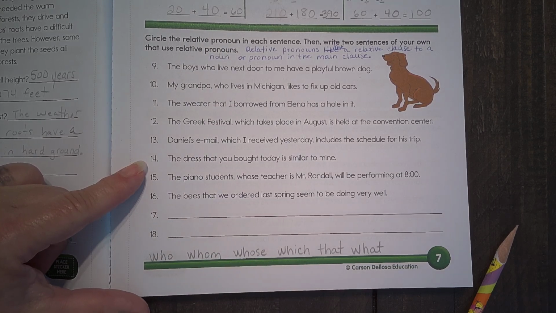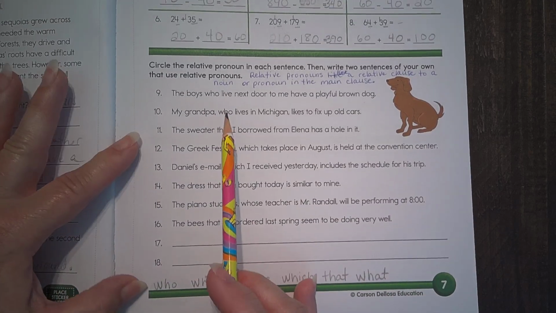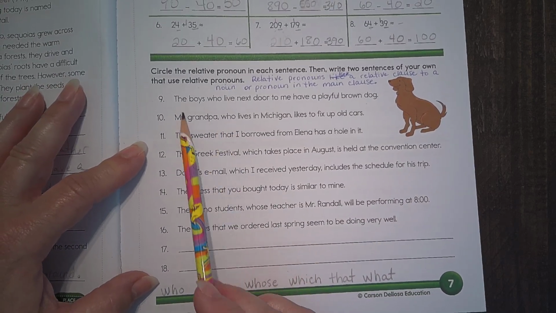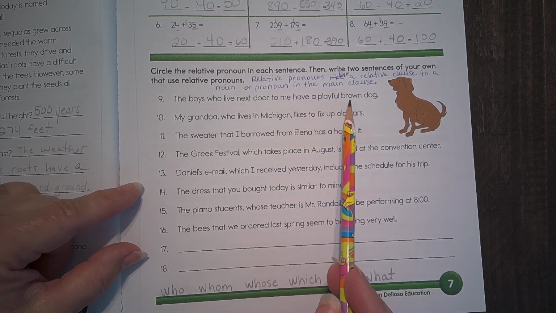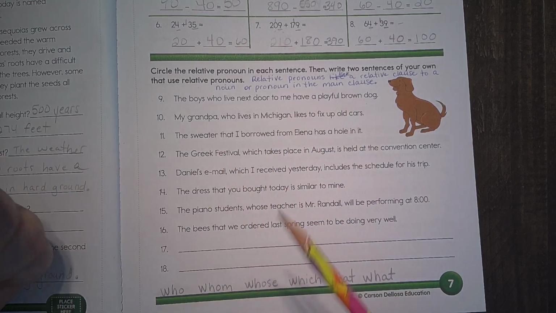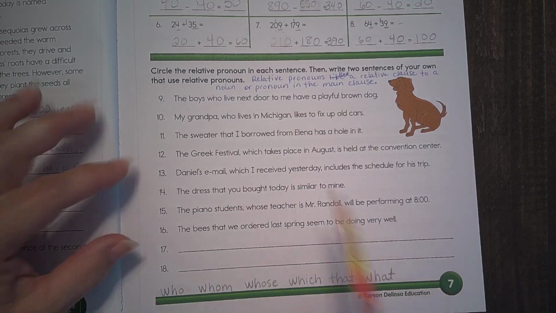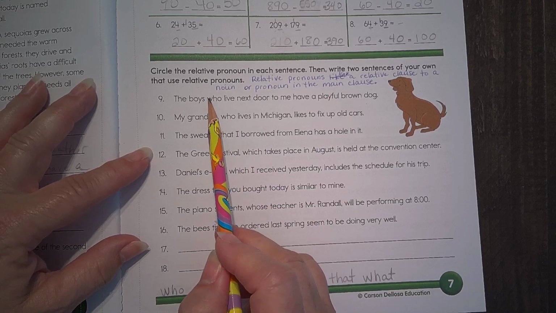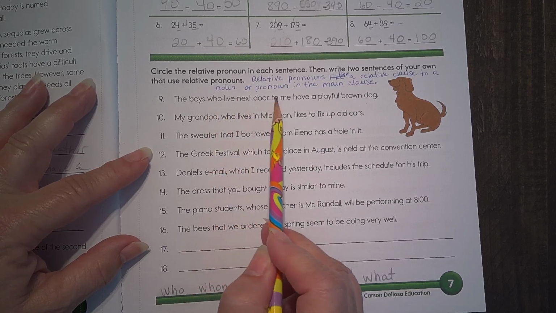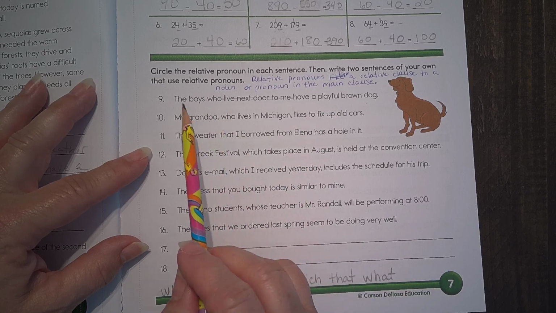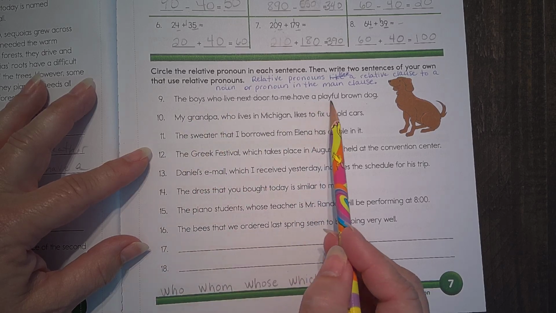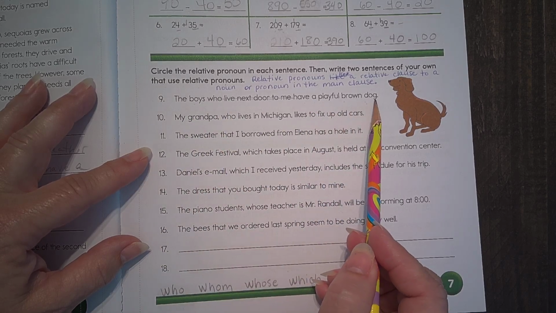So let's go to our sentence number 9. The boys who live next door to me have a playful brown dog. So what did they add to this sentence? Could we take out this piece right here and still have a sentence? The boys have a playful brown dog. Yes.